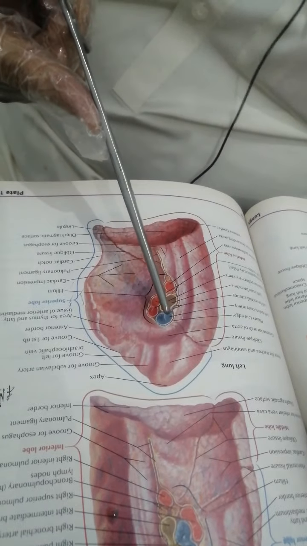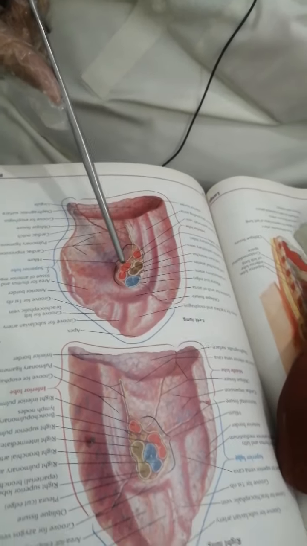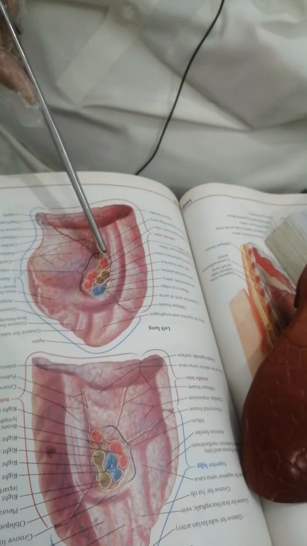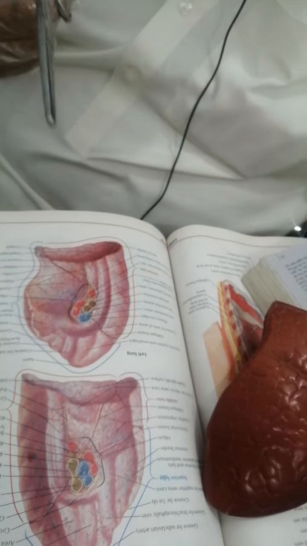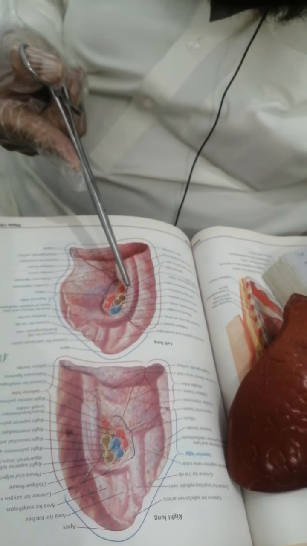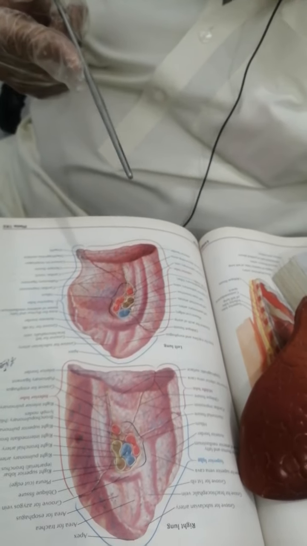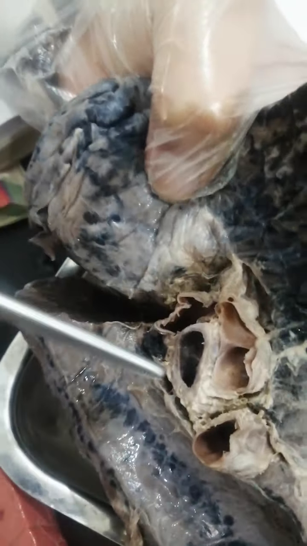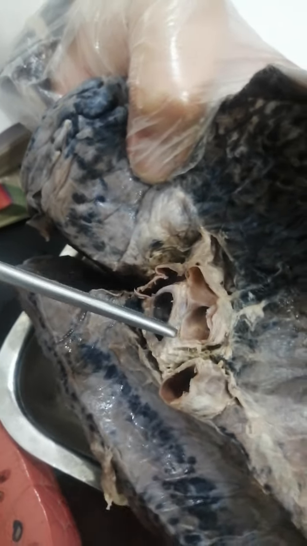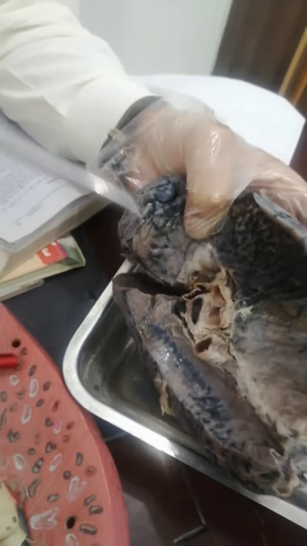So in the same way, you see the pulmonary artery uppermost, then the bronchus, and then these red pulmonary veins which take oxygenated blood from the lung to the heart, and then you can see these small hilar lymph nodes. Very clearly, see the pulmonary artery, the left principal bronchus, and the pulmonary veins. This is the arrangement in the left hilum.